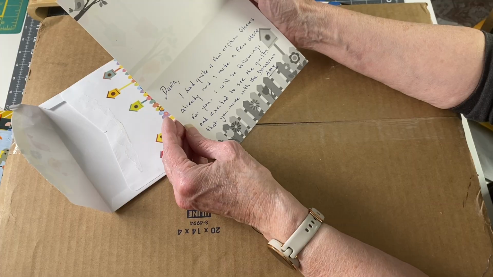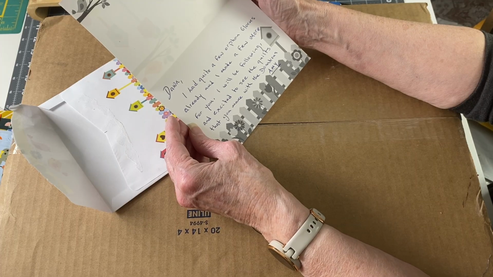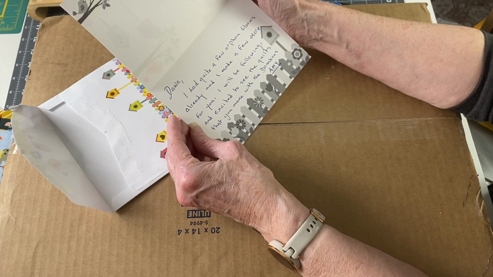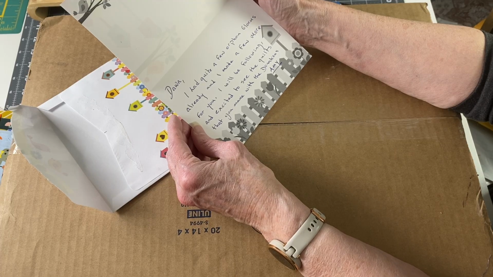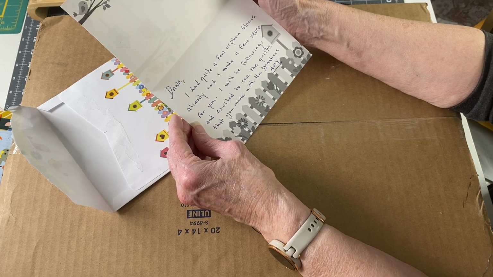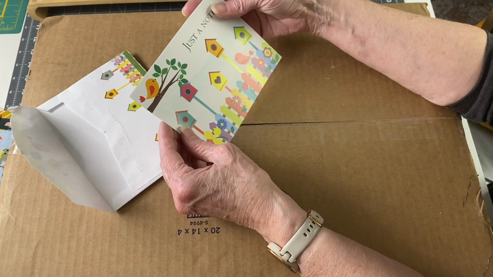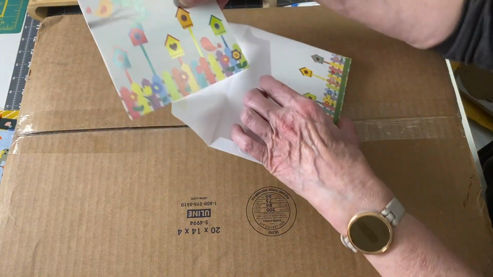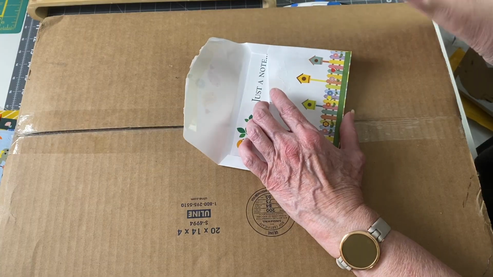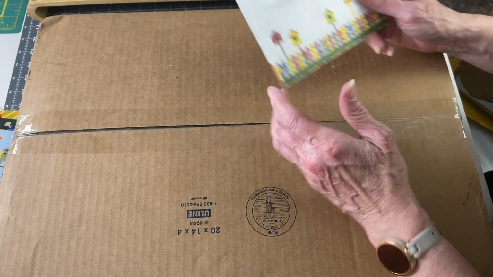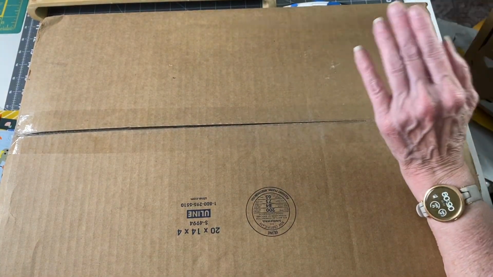Dawn, I had quite a few orphan blocks already, and I made a few more for you. I will be following and excited to see the quilts that you make with the donations, Amy. So cool. Thank you very much, Amy. I really appreciate everyone's enthusiasm and encouragement. It helps. Like, it puts some wind beneath my sails. I promise you it does.